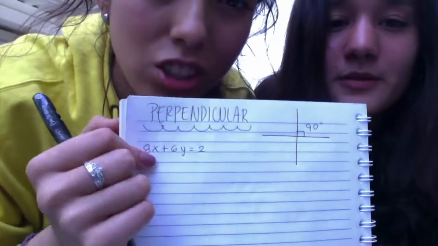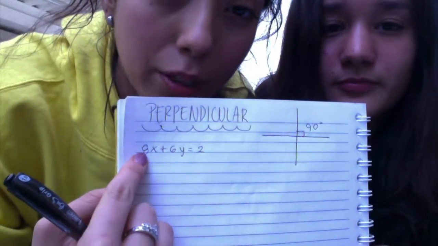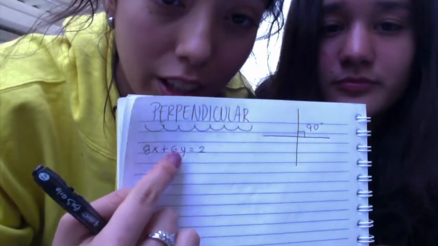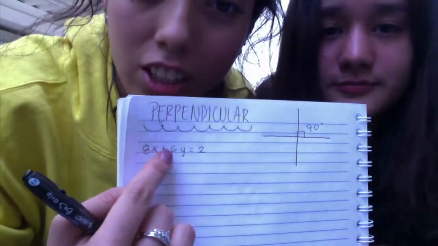Okay? Now, if we want to make another line that is perpendicular to that one, the easy way is to exchange this number to here and this number to here and change the sign. That is the easy way. You get it?